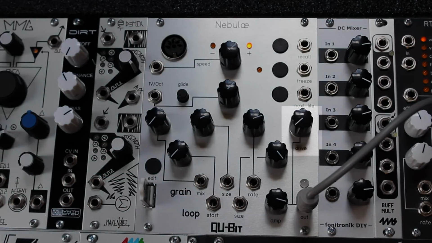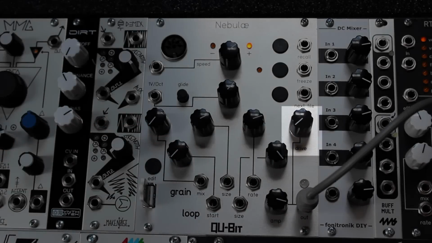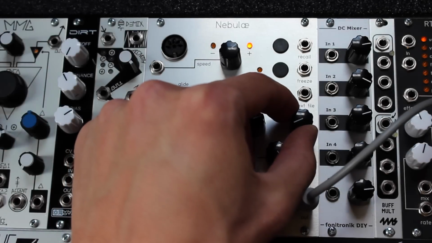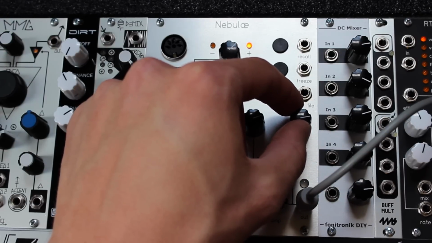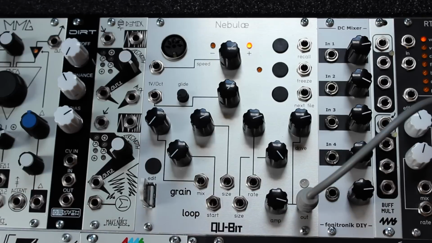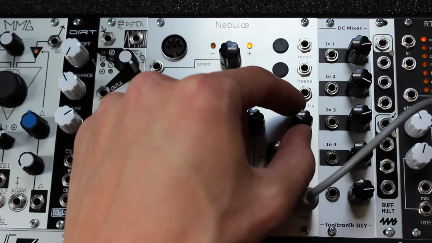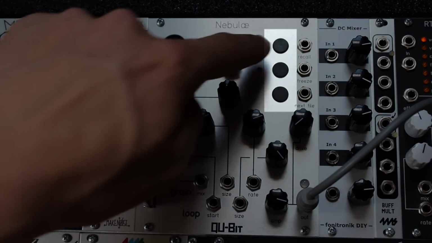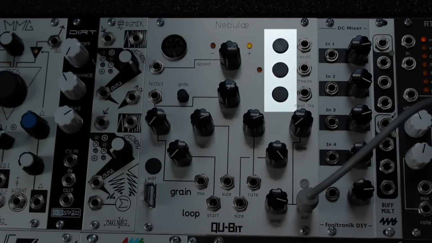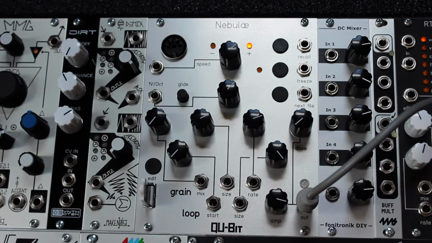The drive knob is an analog overdrive circuit and will help make the Nebulæ sound more lo-fi and distorted. There are 3 buttons on the Nebulæ. The recall button and its gate input will trigger the beginning of the current loop.